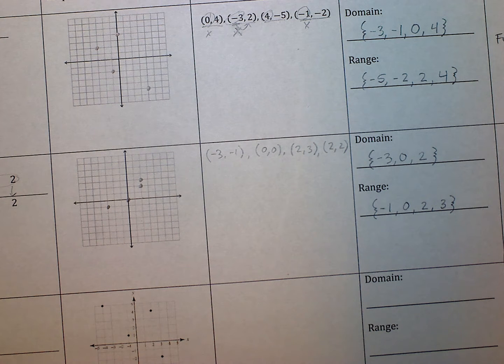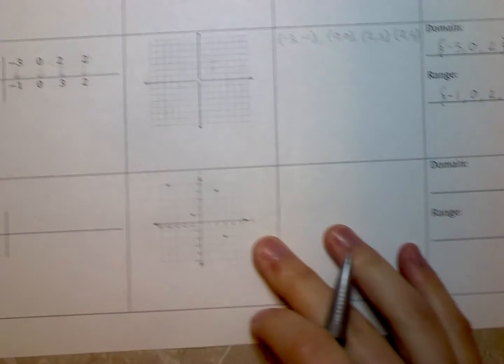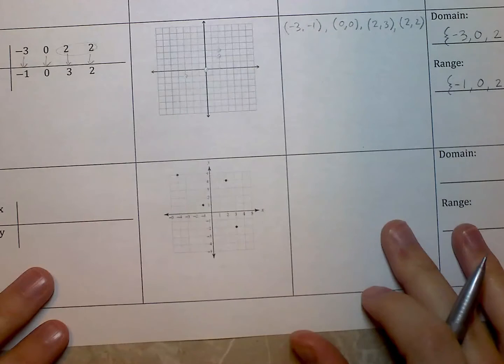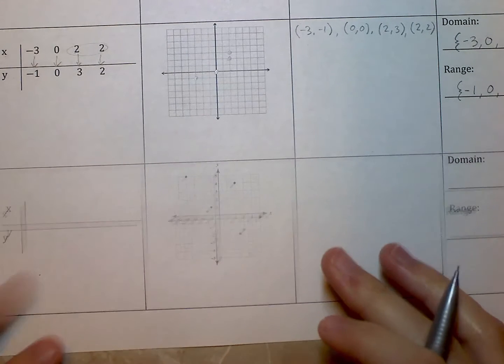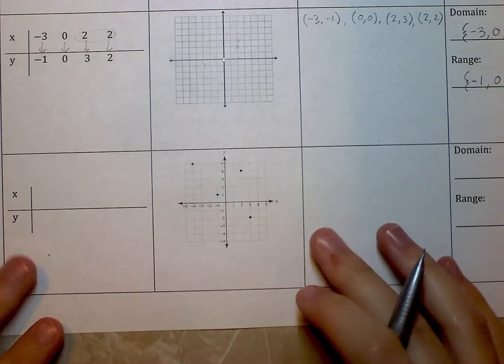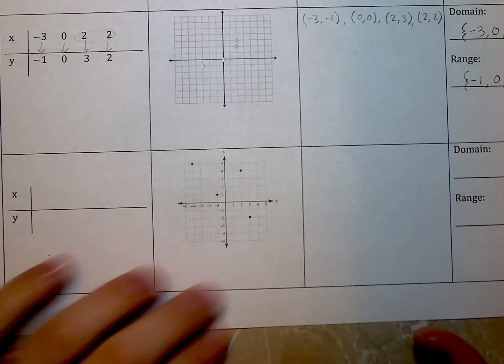I'm going to do the last one. Now look, if you feel like you can do it, pause it, and then you try, and then check. Because on the back, when you go to do the back, those you're actually going to get checked. And so if you want to try it right now, you can.